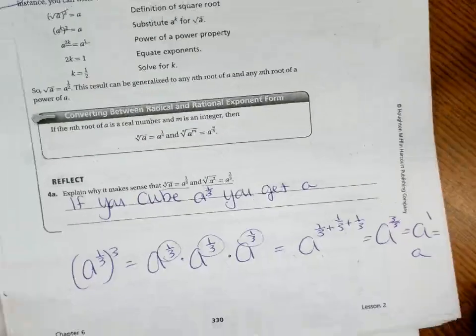Probably make this a little smaller. All right.